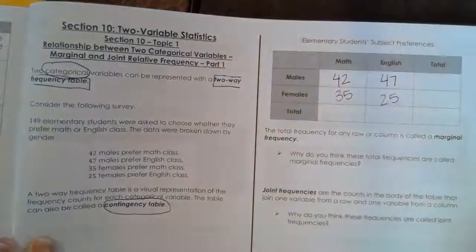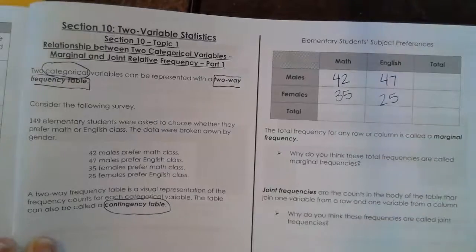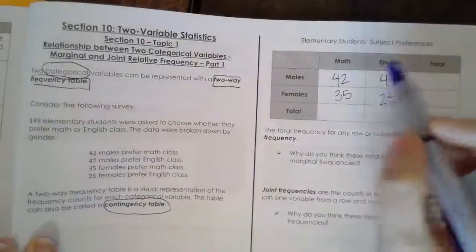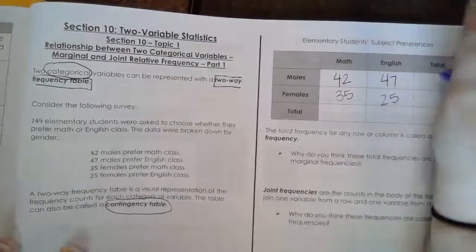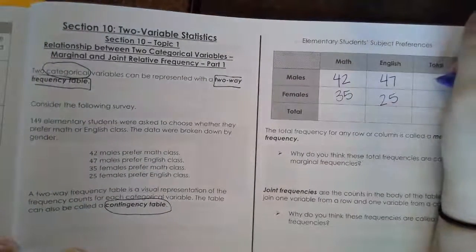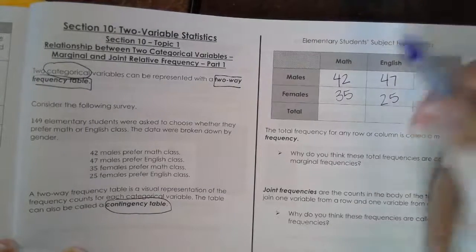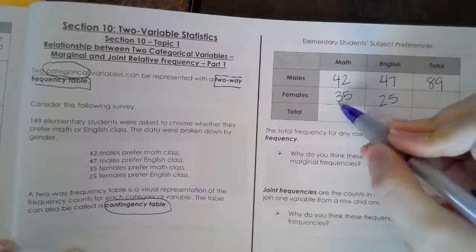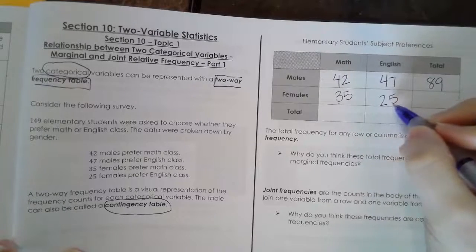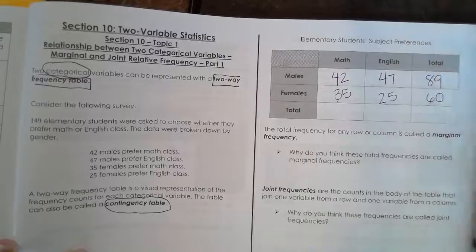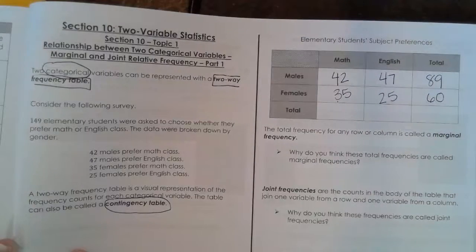Then I can find the total of any. So do I know how many total males I had? Well, if I had 42 males that preferred math and 47 males that preferred English, then I had 89 males total. And then if I had 35 females that preferred math and 25 females that preferred English, then I had 60 females total.